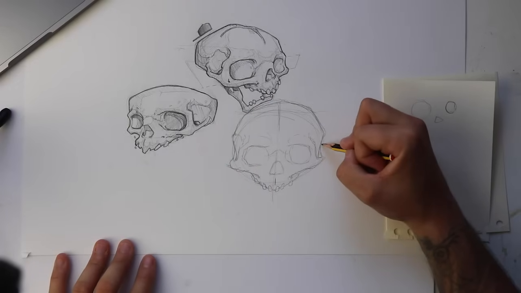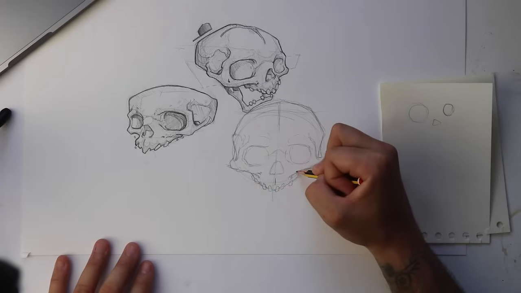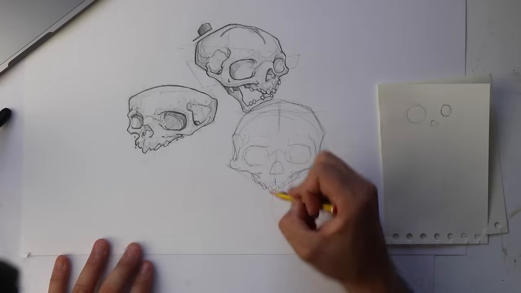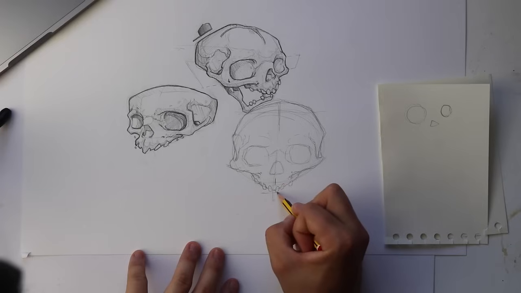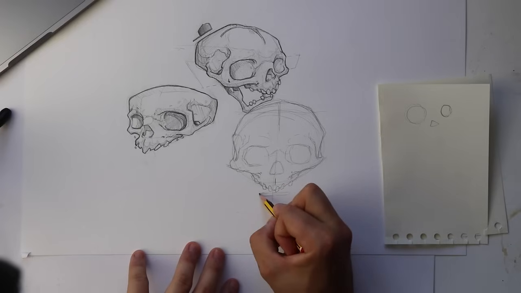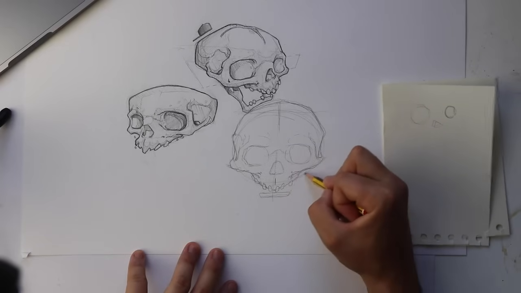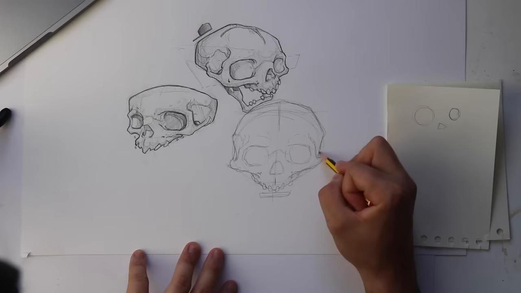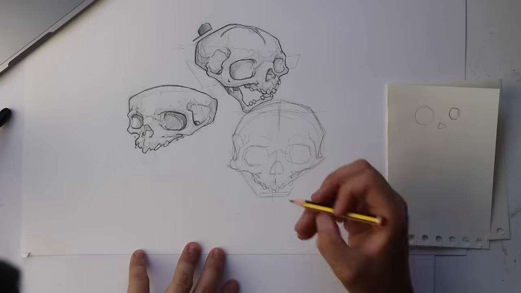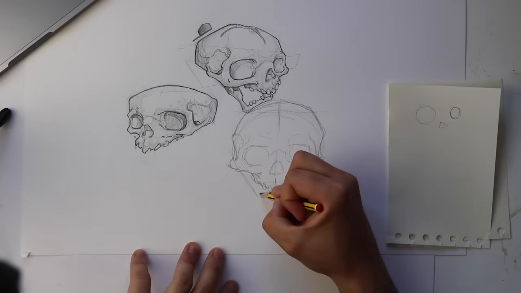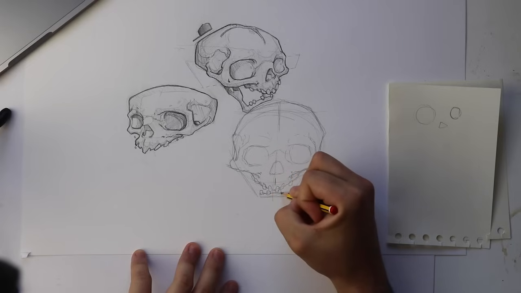Bring it a tiny bit, just adjusting it. And then putting in the jawbone. Just going to do this straight on jawbone, so putting in a rectangle and triangle lines down to the center. And then just putting the teeth in once again. Might have a few missing, put one in here. I'm just indicating them in.